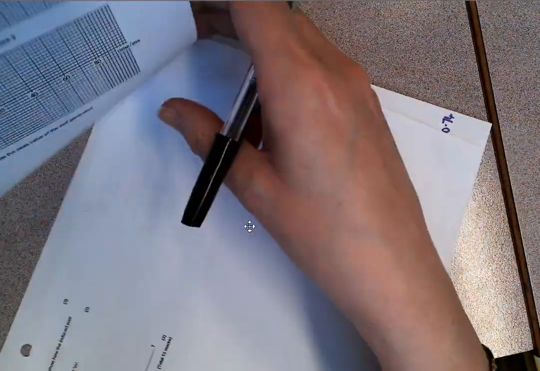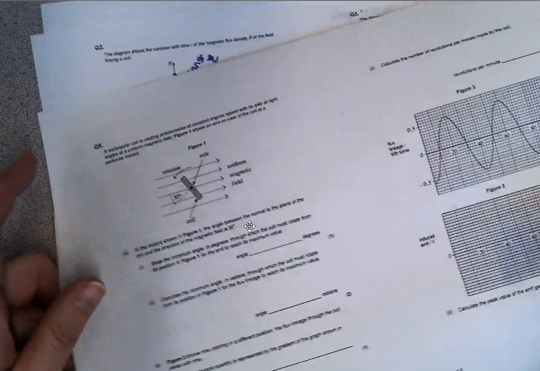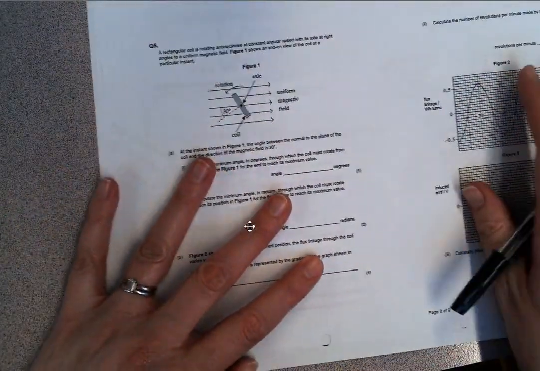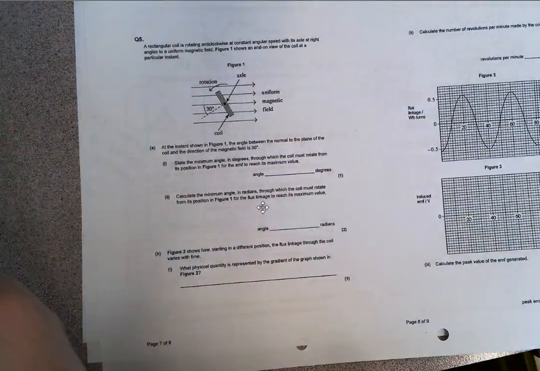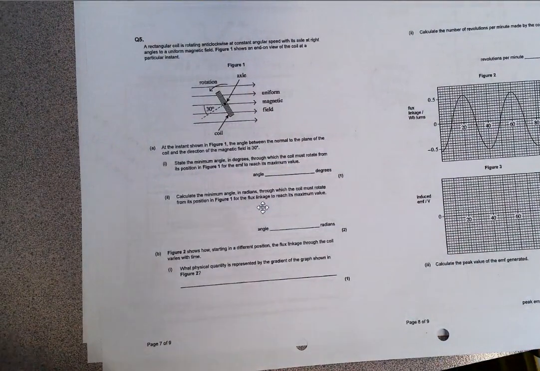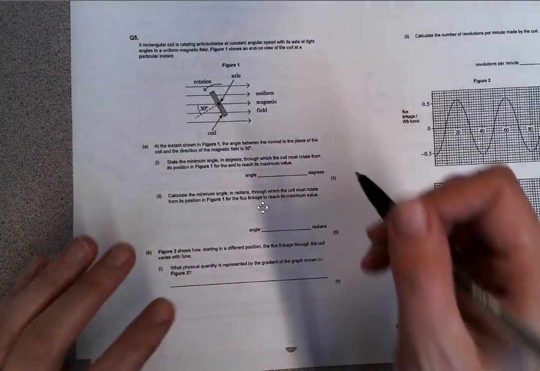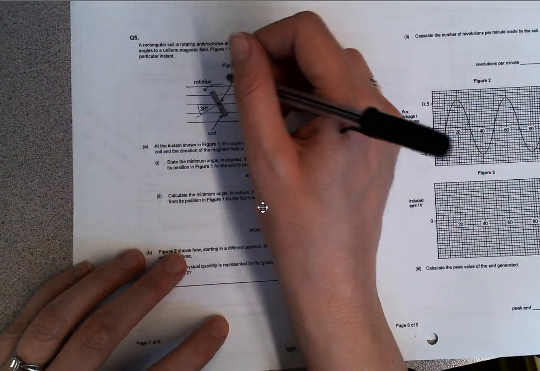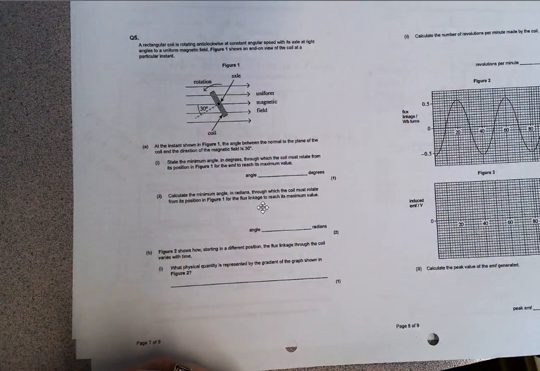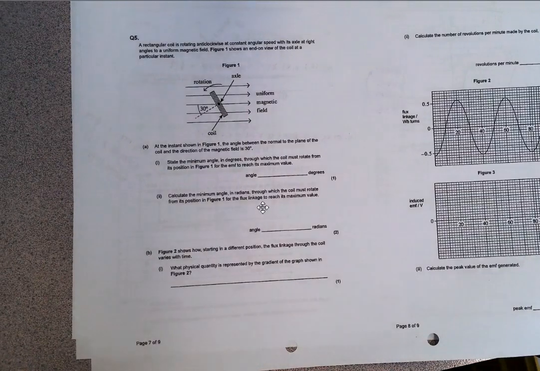Next question, question 5, last question. I think you've done this one with Chris as well today. So a rectangular coil is rotating anti-clockwise, so it's going this way. That got me really confused. At the instant shown in figure 1, the angle between the normal to the plane of the coil and the direction of the magnetic field is 30 degrees. State the minimum angle in degrees which the coil must rotate from its position in figure 1 for the EMF to reach its maximum value.